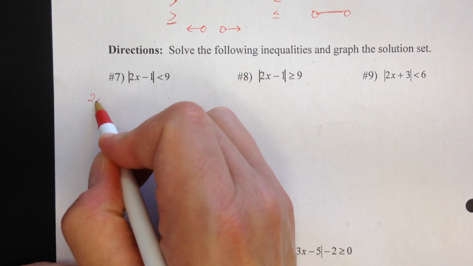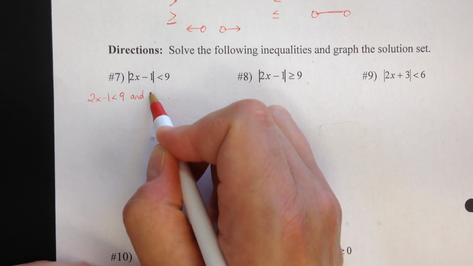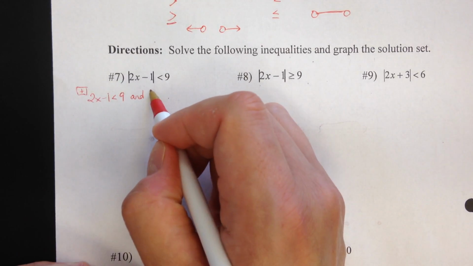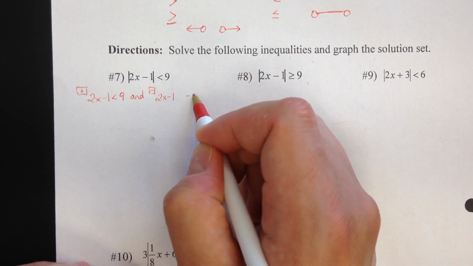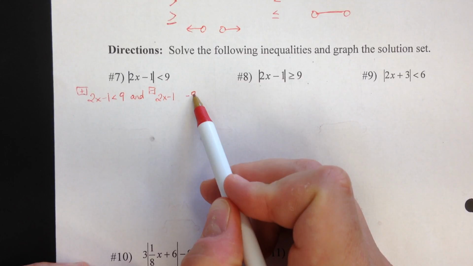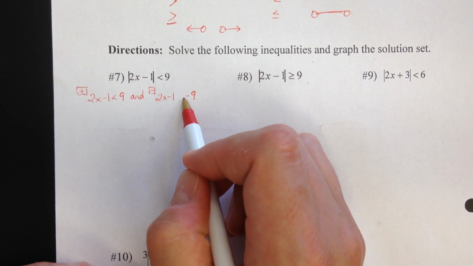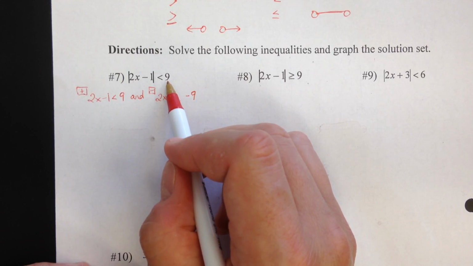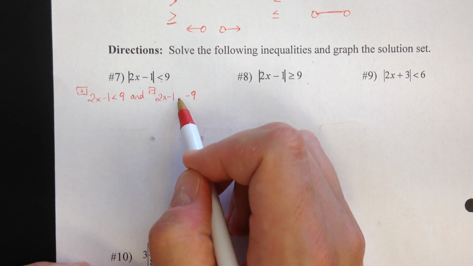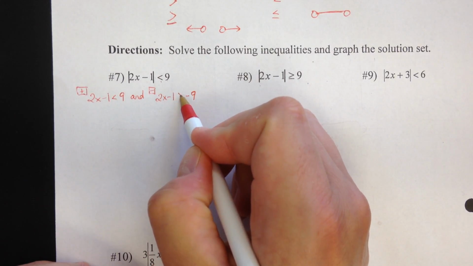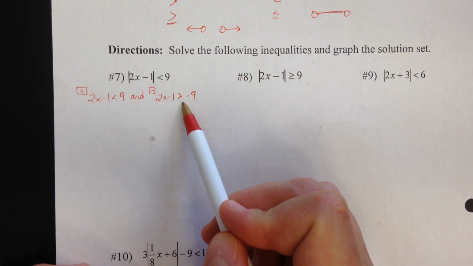We're going to say 2x minus 1 is less than 9, and that's the positive case. The negative case, 2x minus 1, now there's going to be a negative 9. That's the negative case. Okay, I don't change what's in the absolute value. Now here's the thing though. This is kind of like I've multiplied by a negative 1. When you have an inequality and you multiply by a negative, you have to change the symbol. So less than becomes greater than. And what this does, this gives me two separate inequalities that I have to solve.